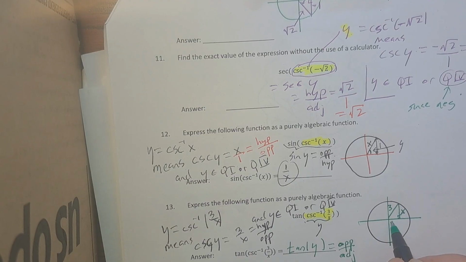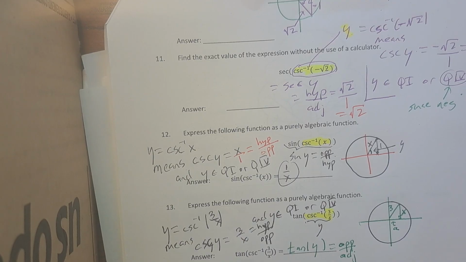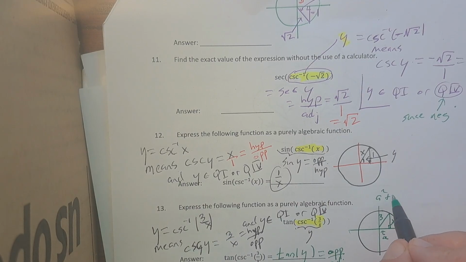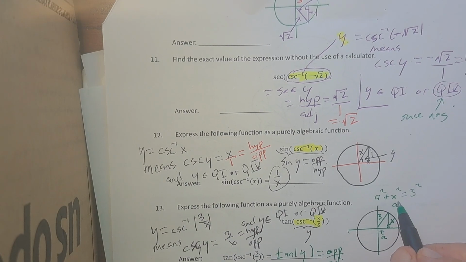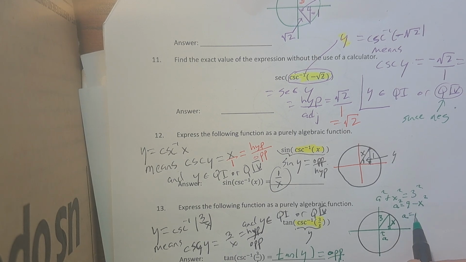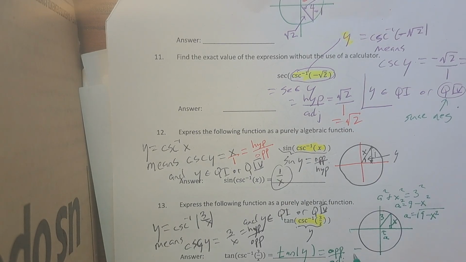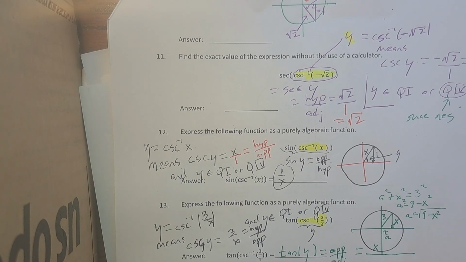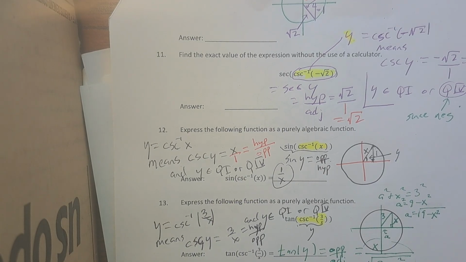I'm going to call it A for adjacent, and I'll need to come up with an expression for it. I can use Pythagorean's theorem: this side squared plus this side squared is the hypotenuse squared. So A squared would be 9 minus x squared, so the adjacent side is the square root of 9 minus x squared. Opposite is x, and the adjacent side is the square root of 9 minus x squared. All right, so that one's done.